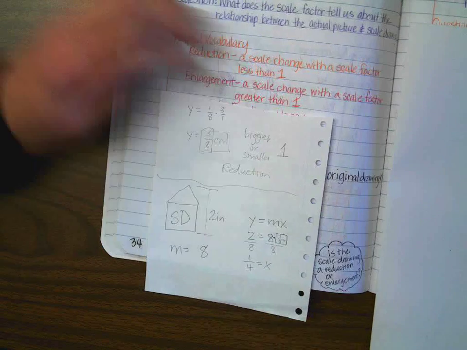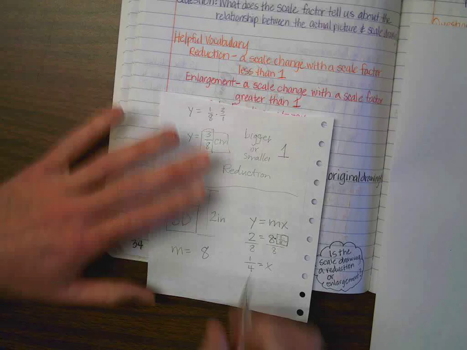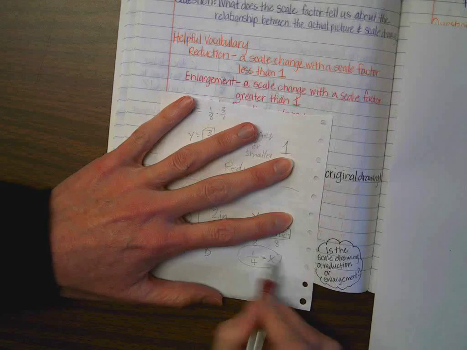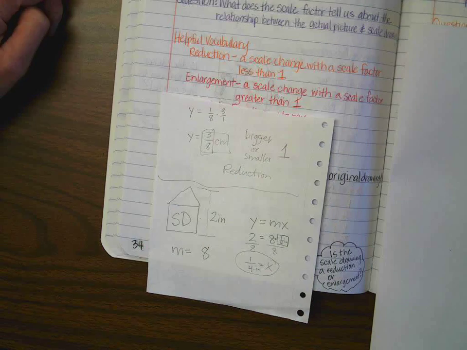That's a tiny house. That makes me giggle. Okay, but you're saying that the real house is only 1/4 of an inch. That's a tiny, tiny, tiny house.